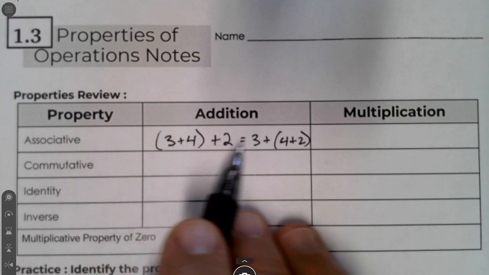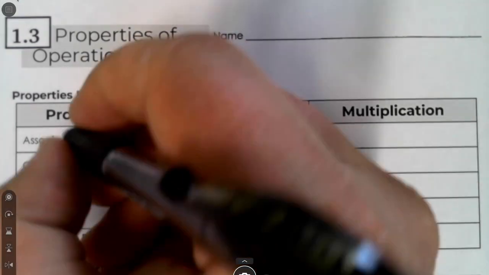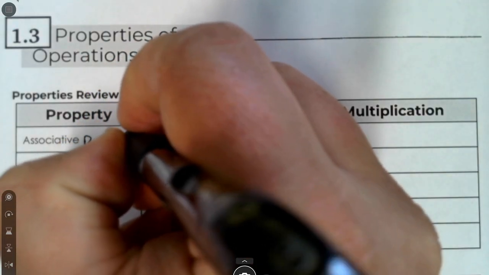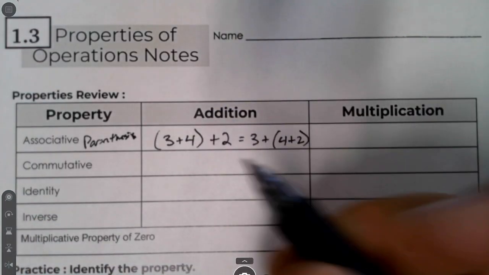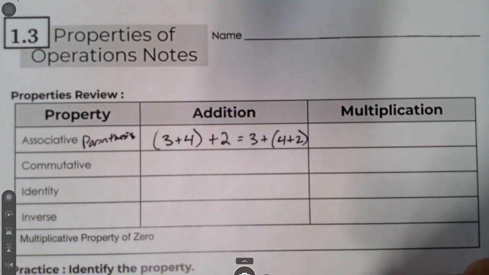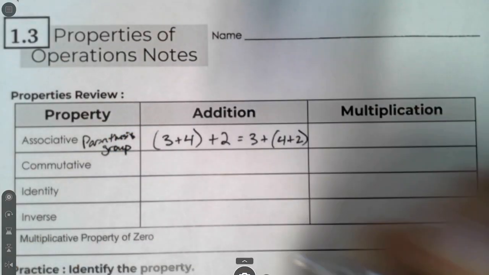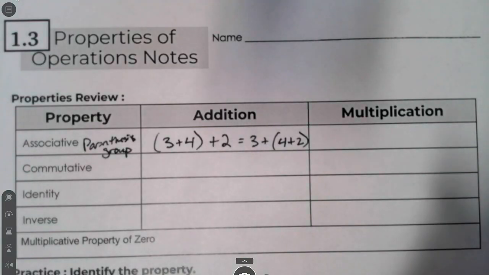The key with this is the parentheses. What this property tells you is that you can move the parentheses to different areas, or you can group things differently, and it doesn't change the answer.